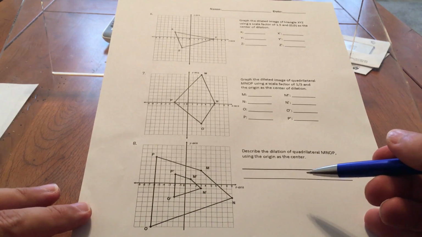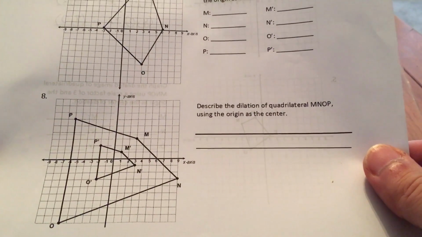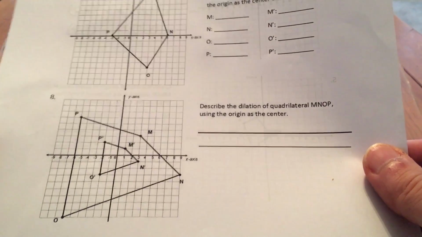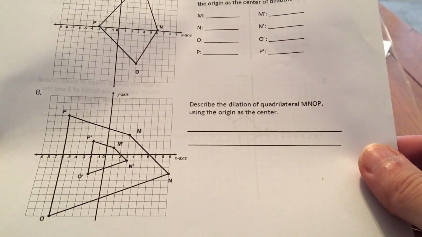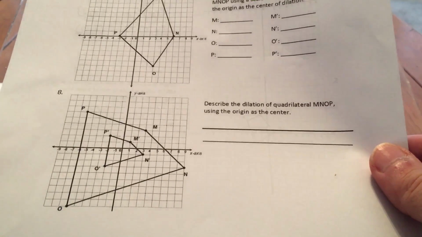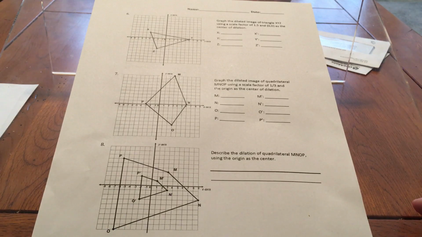Number 8's a little different. What they've done here, and we'll pull it up here so you can see it, says to describe the dilation of quadrilateral, that's a four-sided figure, MNOP, using the origin as the center. All right, so we're still using the origin as the center. Instead of telling us to dilate the image with a scale factor, what they want us to do is figure out what the scale factor was.